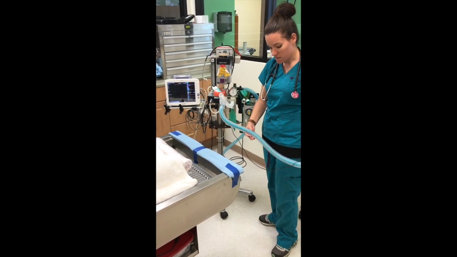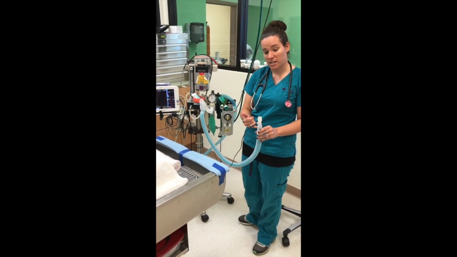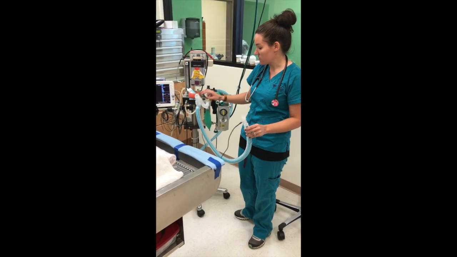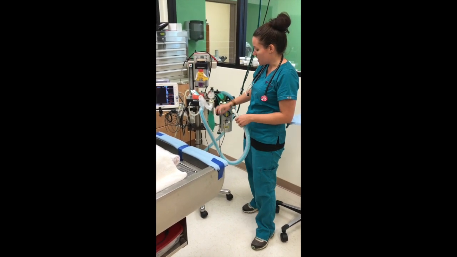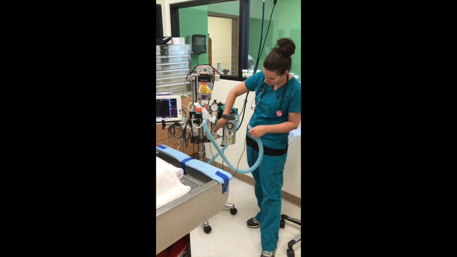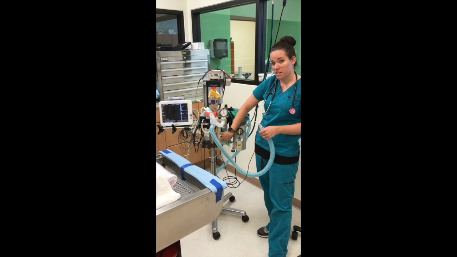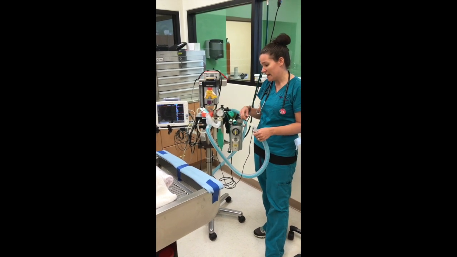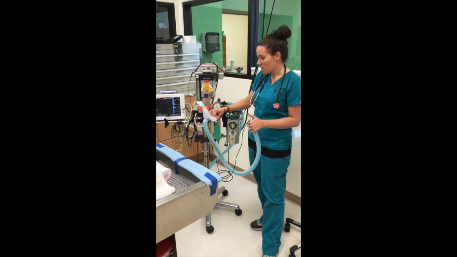Our tubing, we use a tube within a tube system, so one delivers the fresh gas to the patient, and then the other delivers the gases that are exhaled back to the system. Behind our reservoir bag here, we have our soda lime canister. This functions to filter out the CO2 from the system as the patient is breathing. This is a rebreathing system.